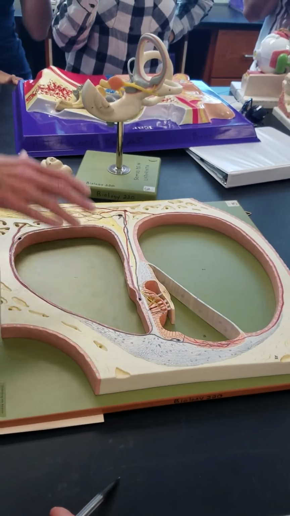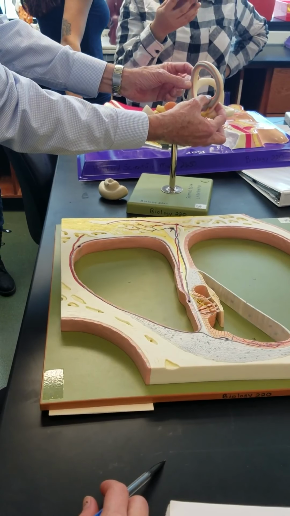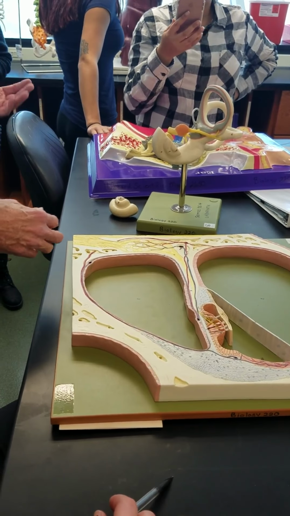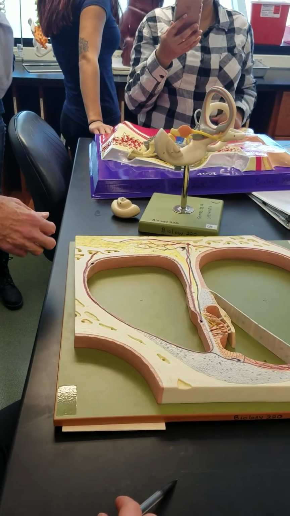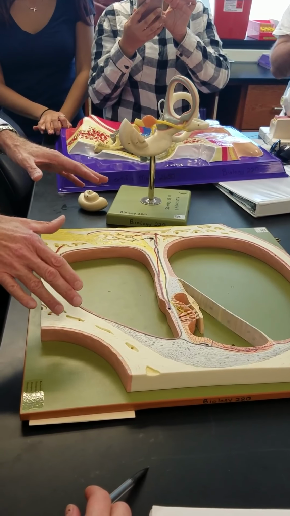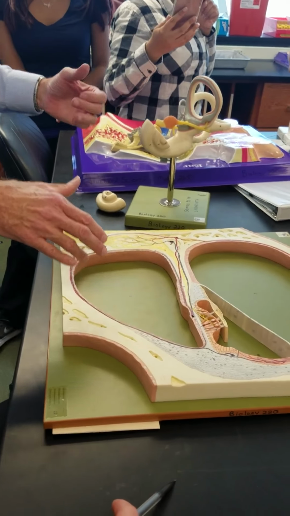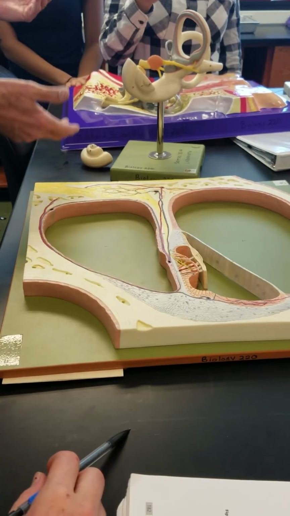There are also hair cells in the vestibule. There are hair cells at the base of each semicircular canal. There are hair cells that are involved in equilibrium. So, the cochlea is involved in audition, the sense of hearing. So the cochlear branch conducts action potentials for the sense of hearing.